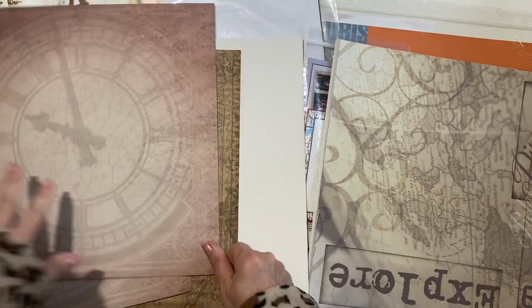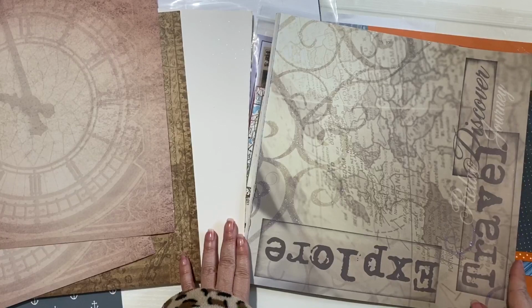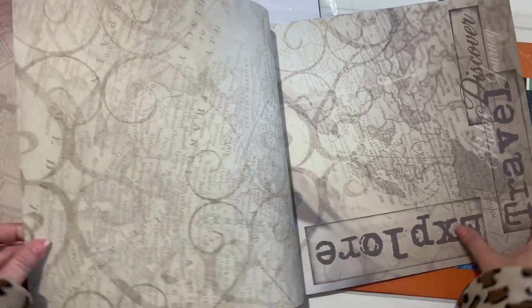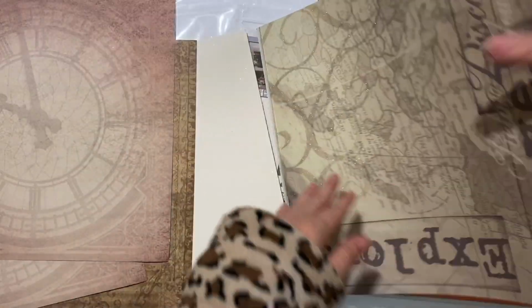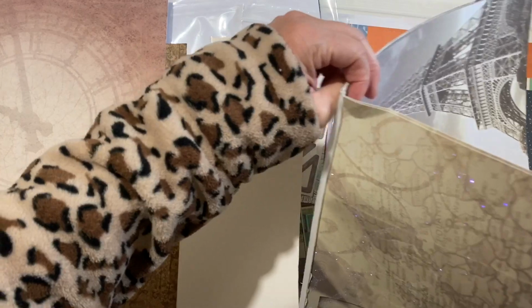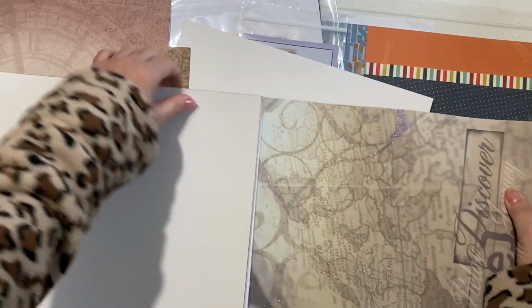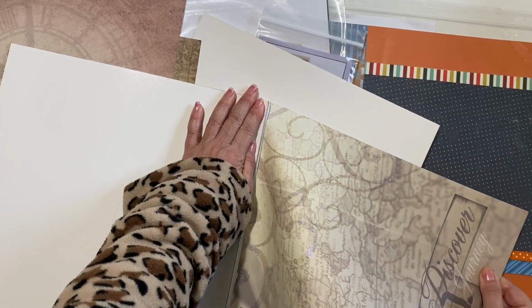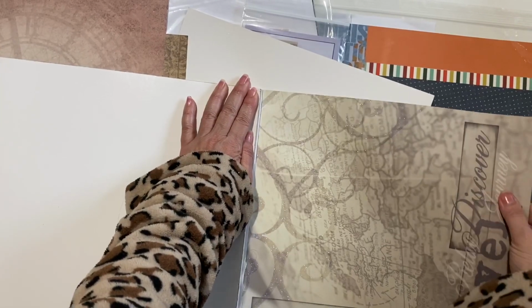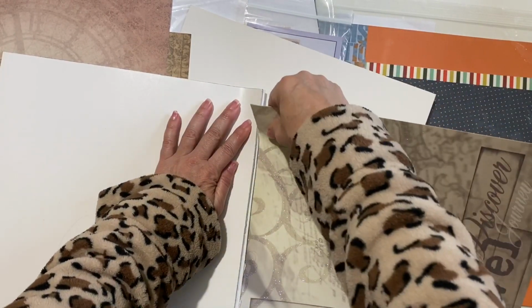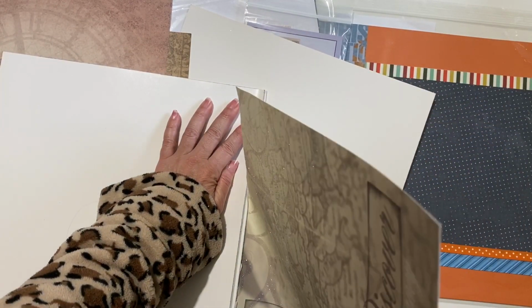That's better. This one is very generic, but it says France, so I'll put these with France just in case. I might not use them because I don't like to use too many dark papers in the same project. I don't mind a few, but I don't want the whole theme to be dark and dirty. Let me be gentle with this.